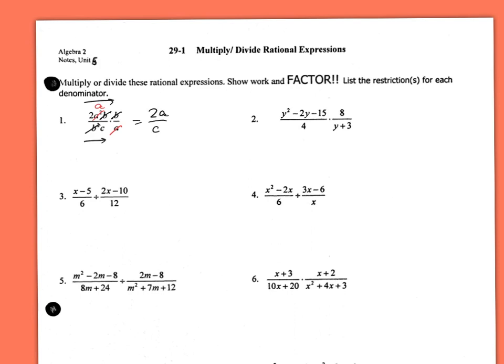Now you have to go back through and look at the entire problem, and any letter that's in the bottom, you have to say that it cannot equal 0. So we have b squared cannot equal 0, which means b cannot equal 0. And of course, a and c are pretty easy because they are just there. So we say a cannot equal 0 and c cannot equal 0.